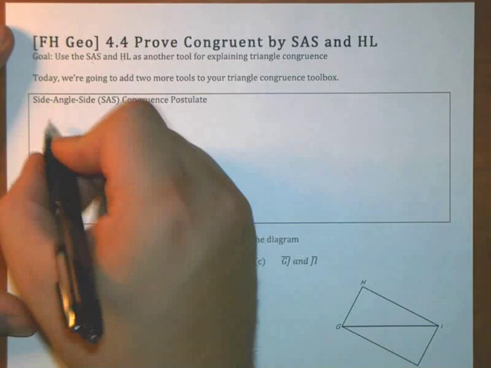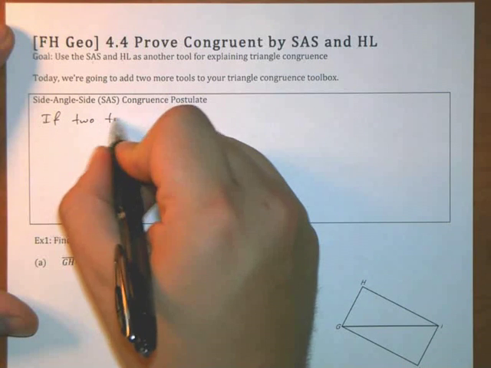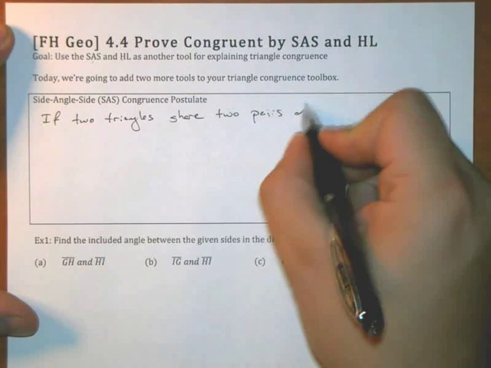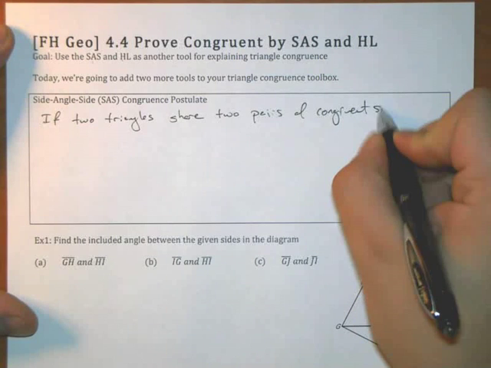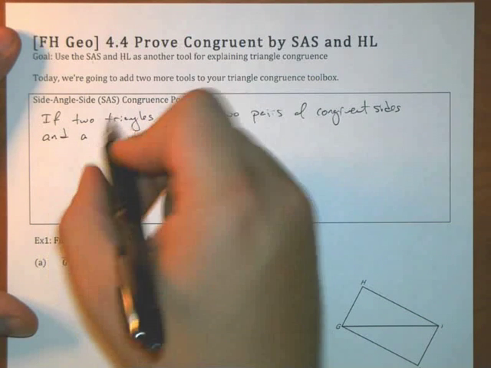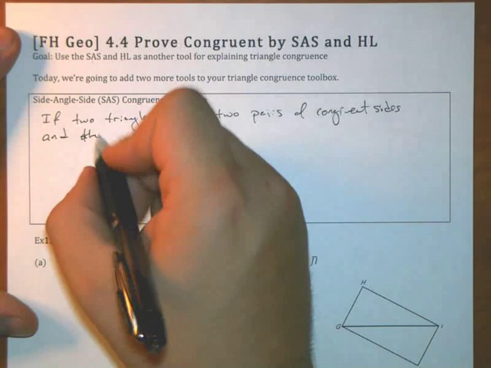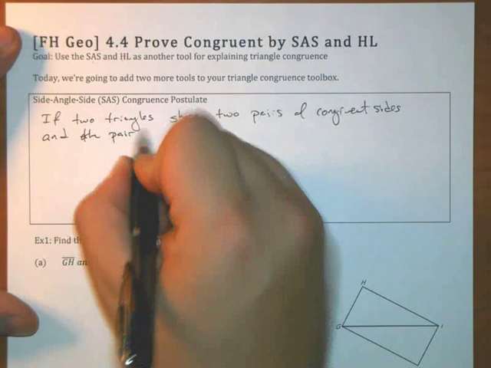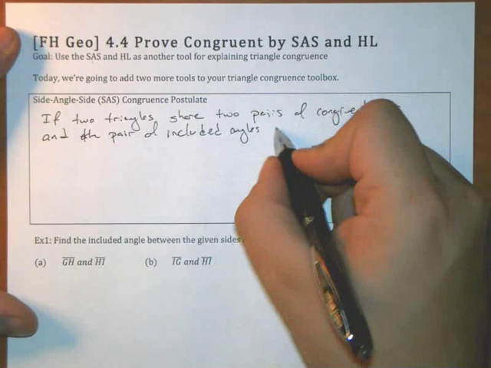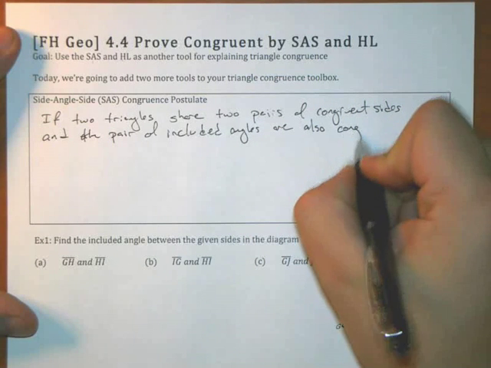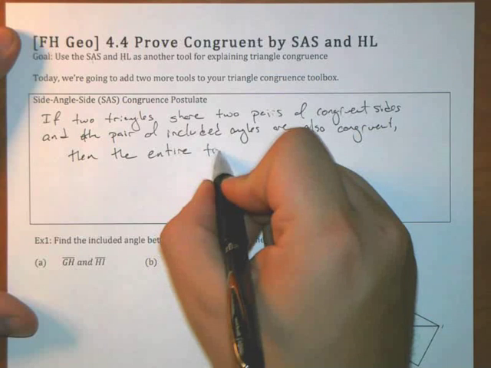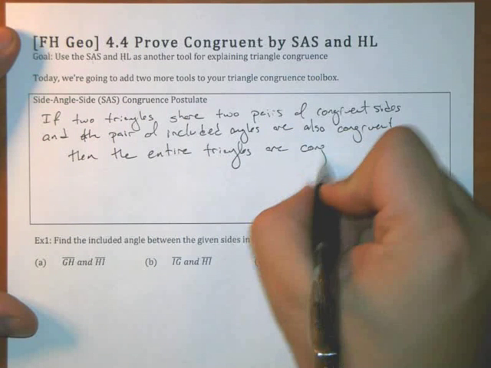The first tool is side, angle, side. It says if two triangles share two pairs of congruent sides, and the pair of included angles are also congruent, then the entire triangles are congruent.